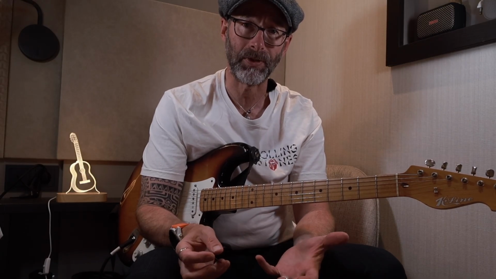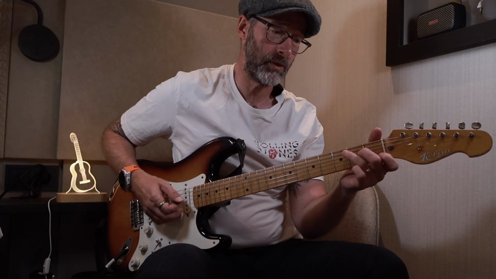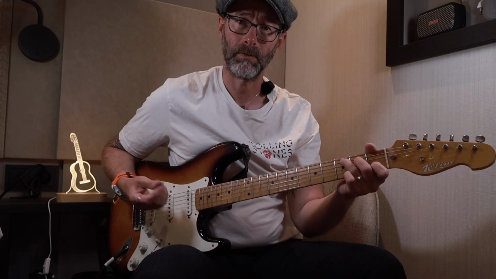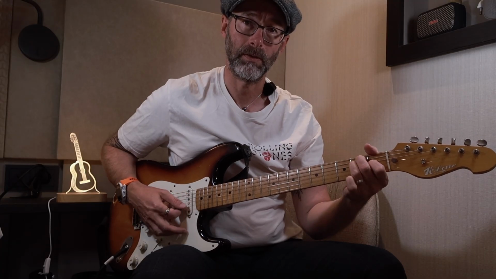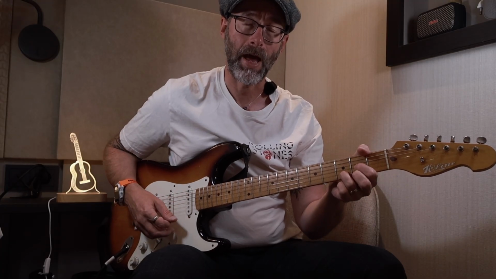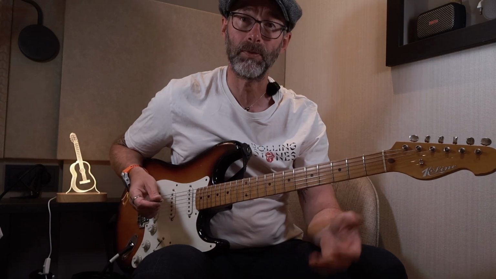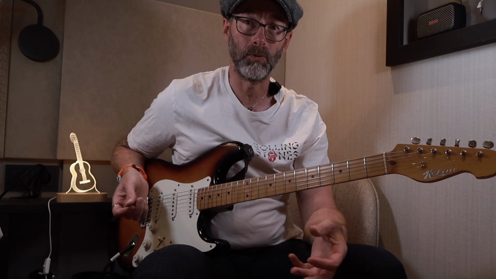The basic premise is that if you know your open chords, you know C major, which spells out CAGED: C, A, G, E, and D. It's using those open chord shapes, turning them into bar chords so you can move around freely.